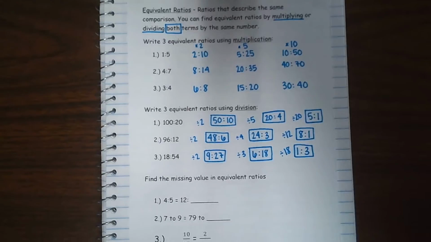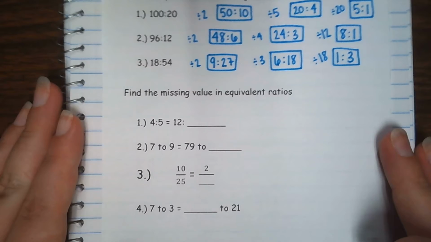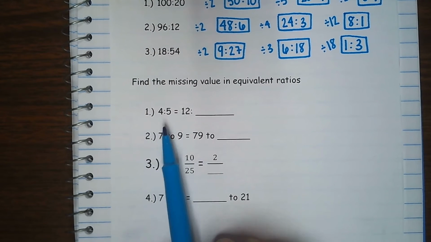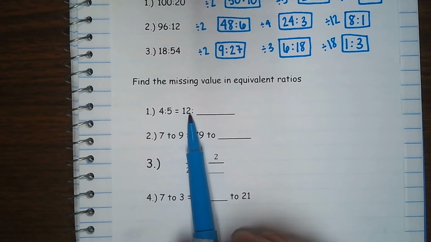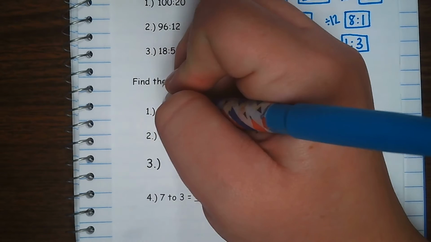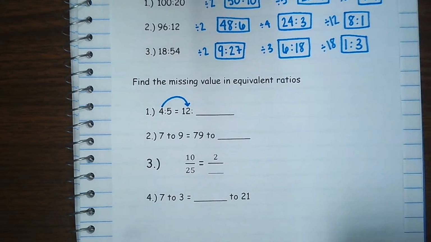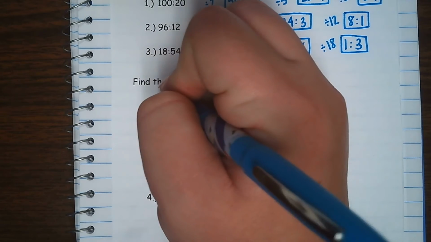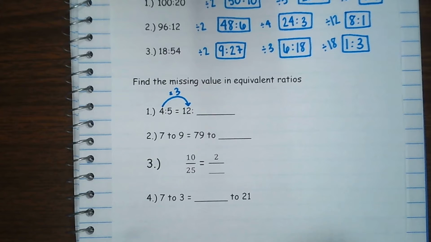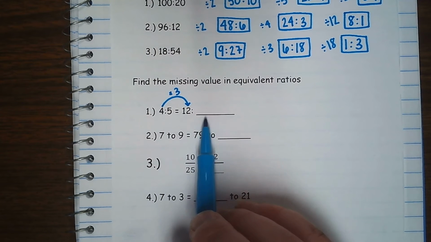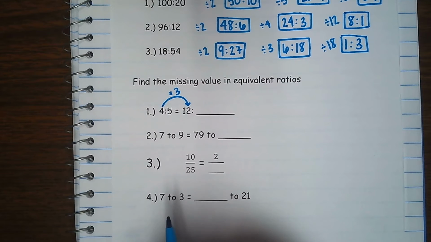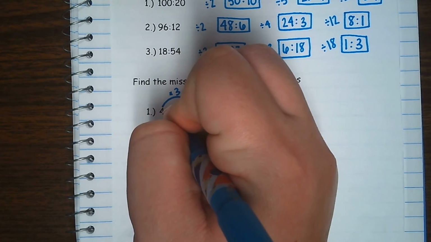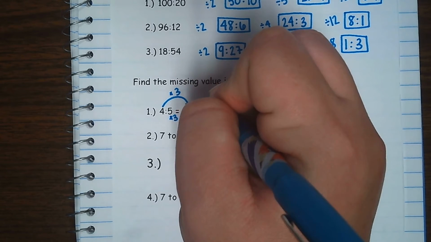Now this last section says find the missing value in equivalent ratios. Okay, so if we look at the ratios, we have 4 to 5 equals 12 to blank. Well, to get from 4 to 12, we have to either use multiplication or division. We're going to multiply by 3. So to get from 5 to this blank, we also have to multiply by 3. So 5 times 3 gives us 15.